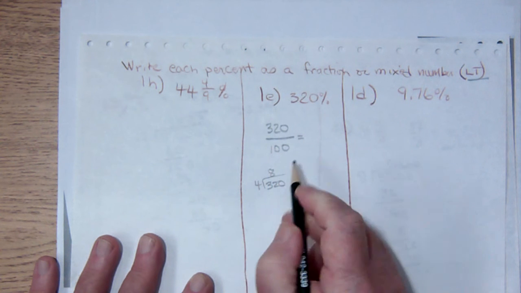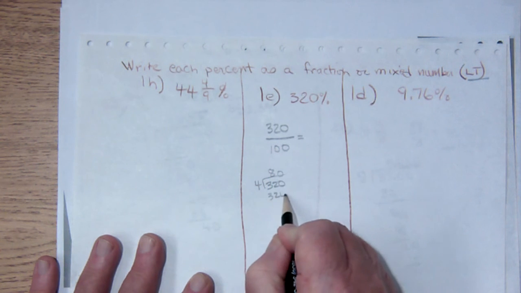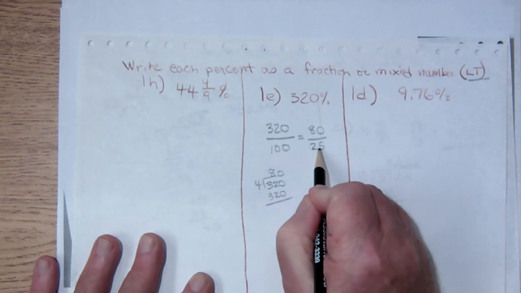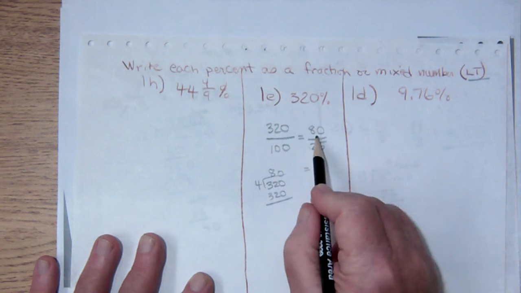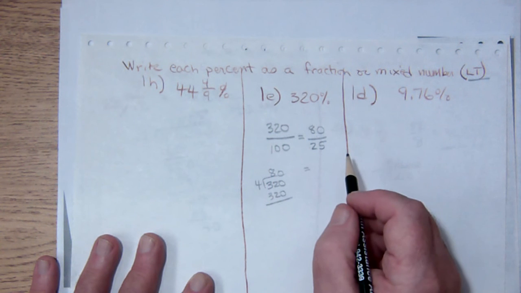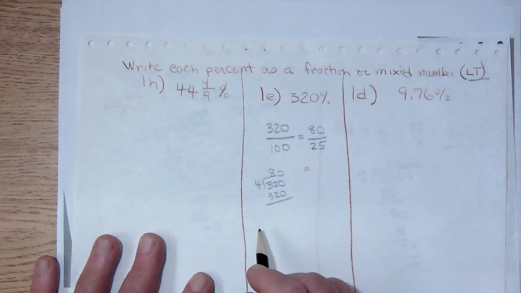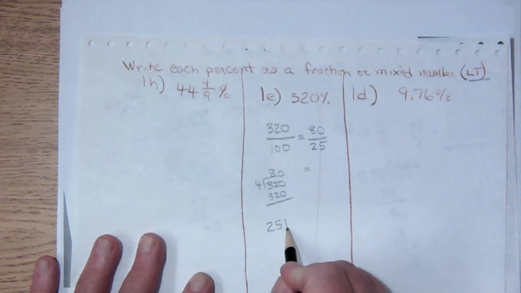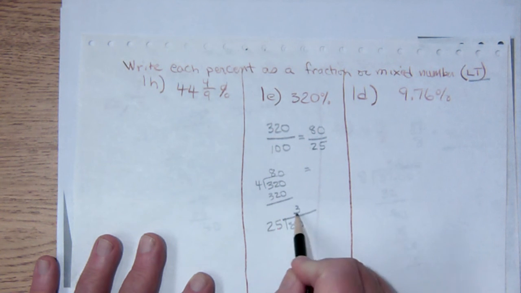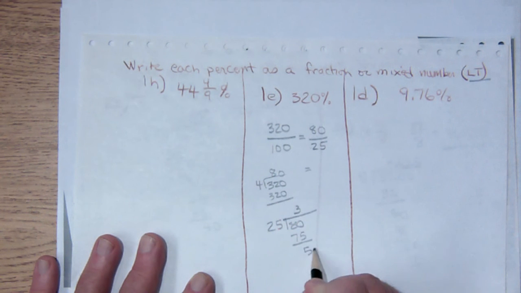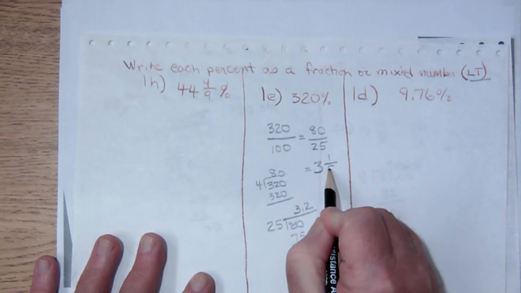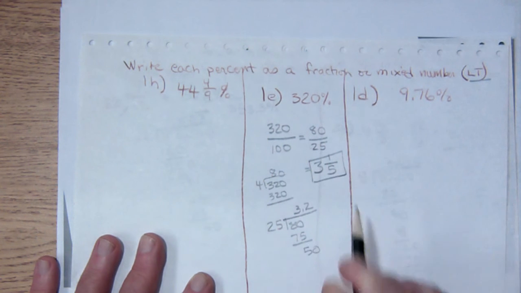That's going to be 80 times. So this is 80 over 25, and 5 will go into both of those. We want to write this as a fraction in lowest terms, or a mixed number. 25 will go into 80, 3 times for 75, and we subtract, so it's 3.2, and that will be 3 and 0.2. 0.2 is 1/5, so it's 3 and 1/5, written as a mixed number.